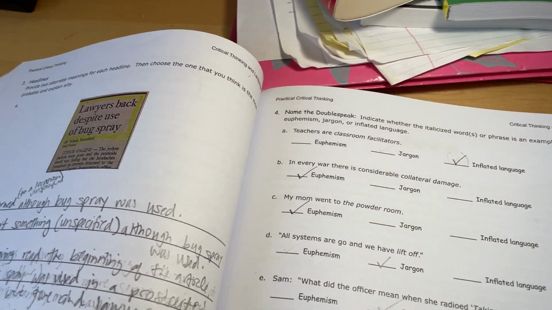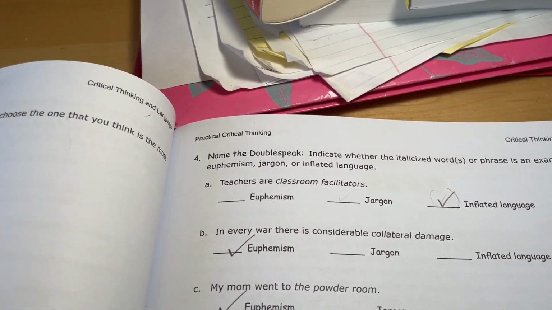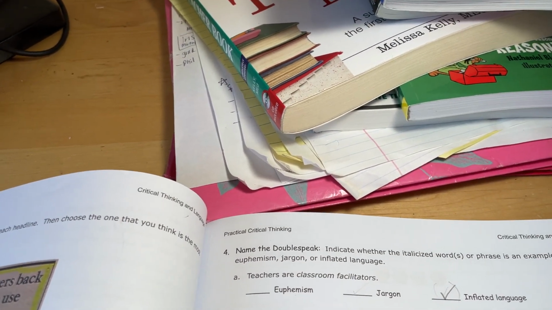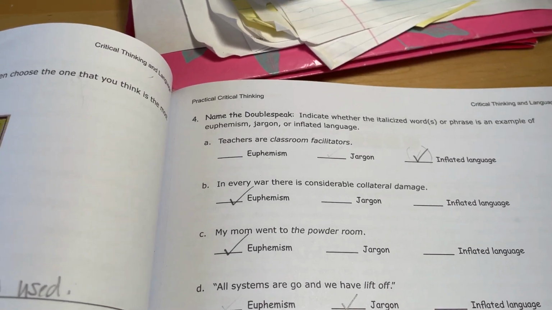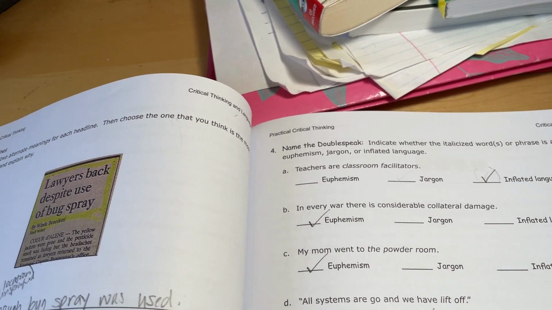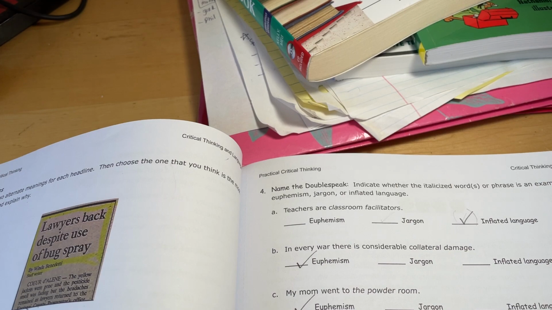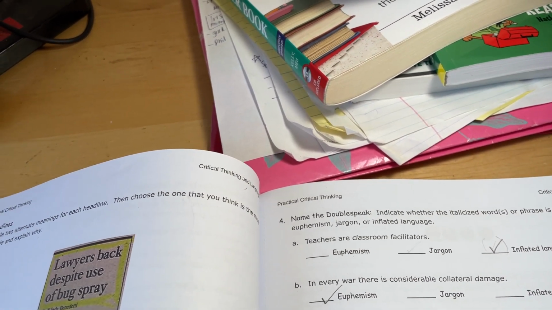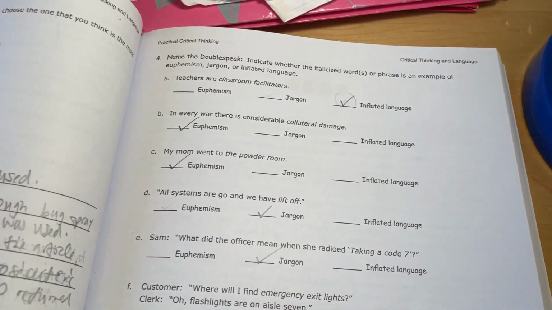Okay, next on to doublespeak. Is it euphemism, jargon, or inflated language? Inflated language is used to make simple things seem more complex, impressive, or important. And a euphemism tries to make something negative more palatable, positive, or attractive. And jargon is specialized language that serves a valuable function for a profession, trade, or special group, but might not be understood by lay people.